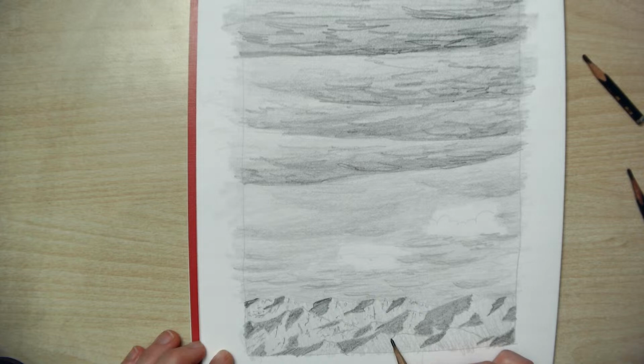All sorts of cracks and lines going on in those faces of the mountains.